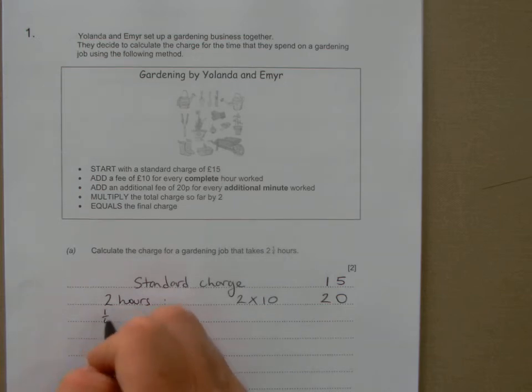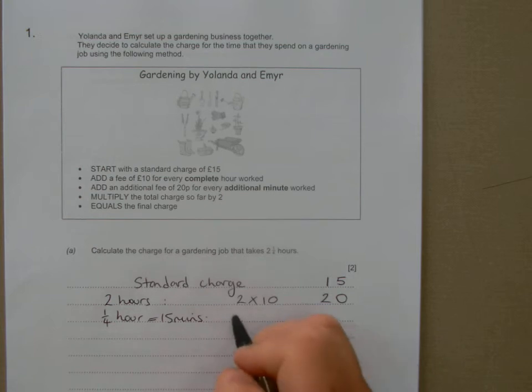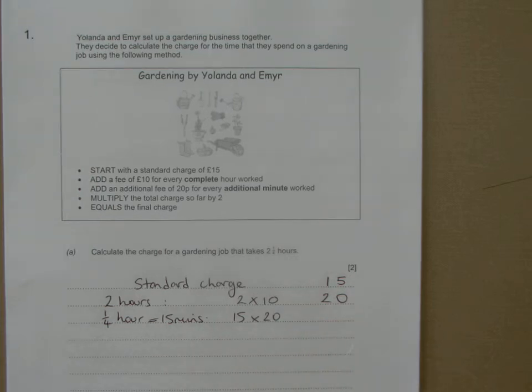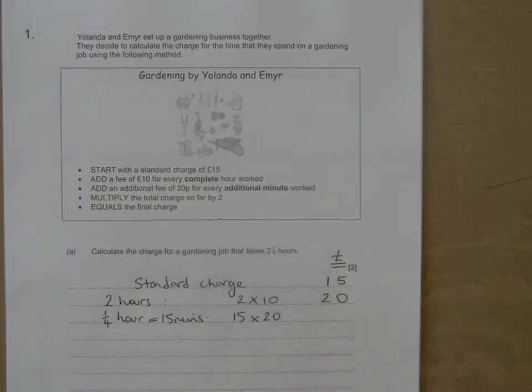Well, every additional minute worked would be in this quarter of an hour, and a quarter of an hour is 15 minutes. So that would be 15 minutes times 20 pence for each minute. You'd work out 15 times 20. Now, I'm putting my total here in pounds, so you've got to be careful because this isn't going to be in pounds. This is going to be in pence.